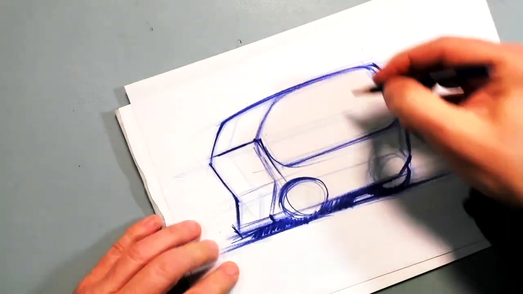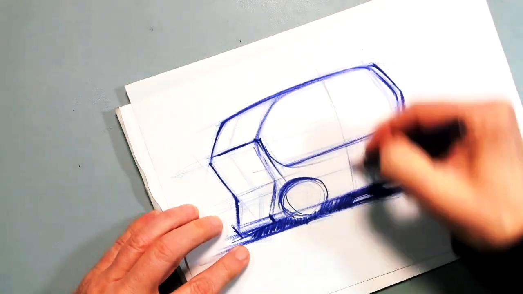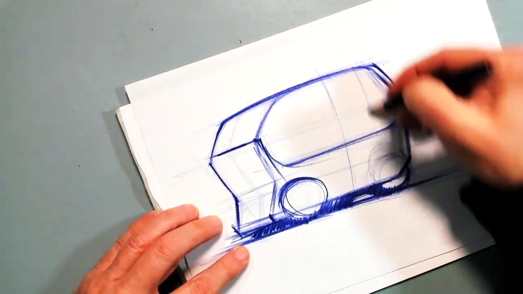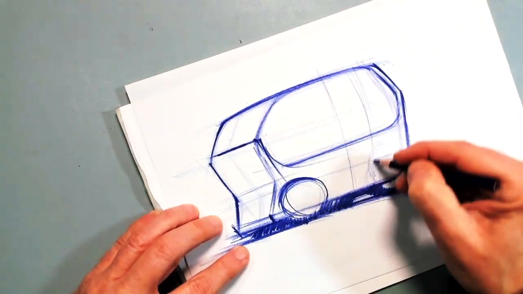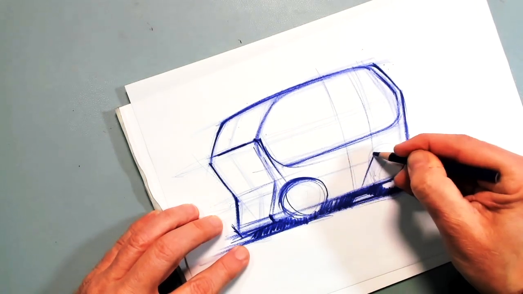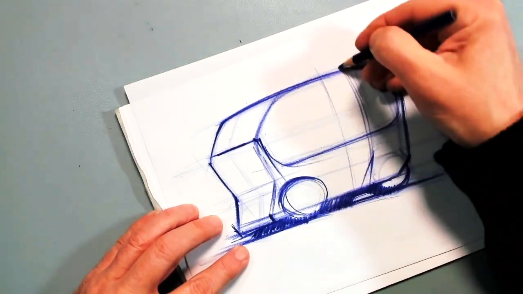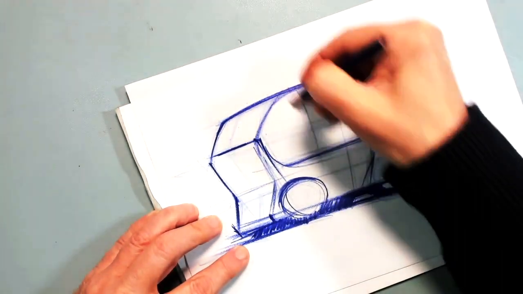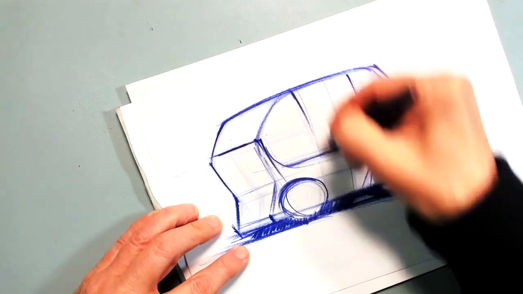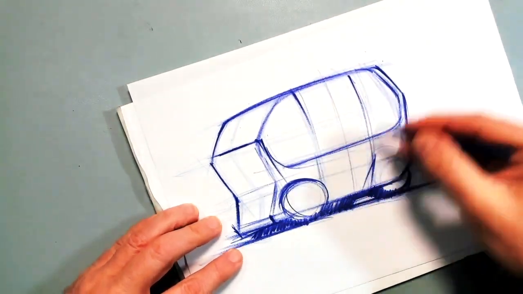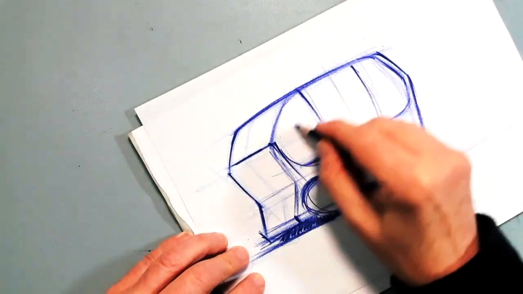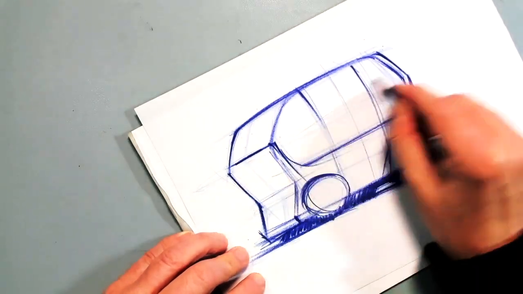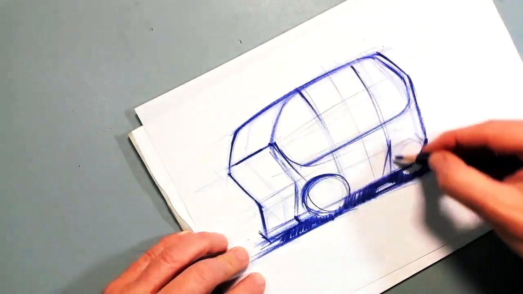Okay. Then we know that here we will have an opening, okay? Here too. We know that if this is glass, this is a big cylinder, you see?